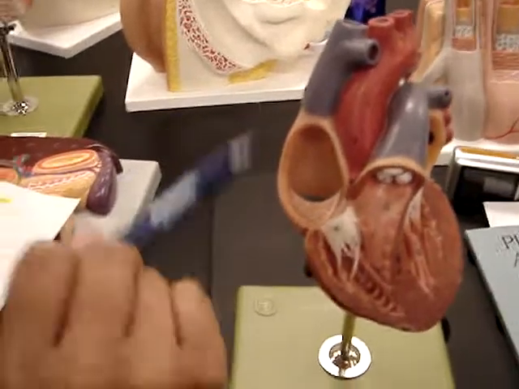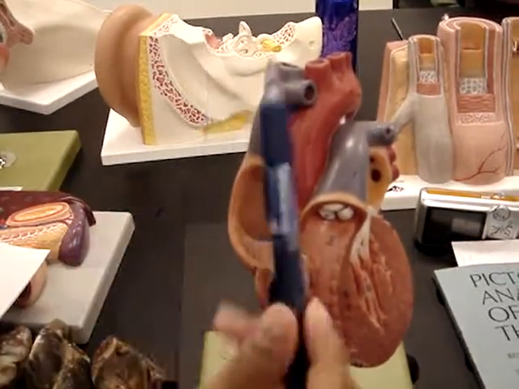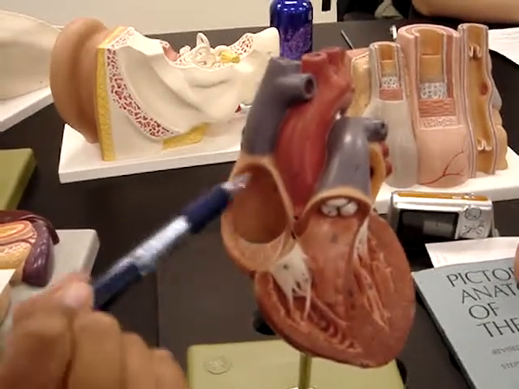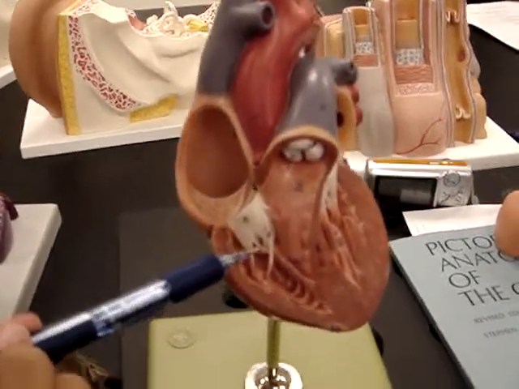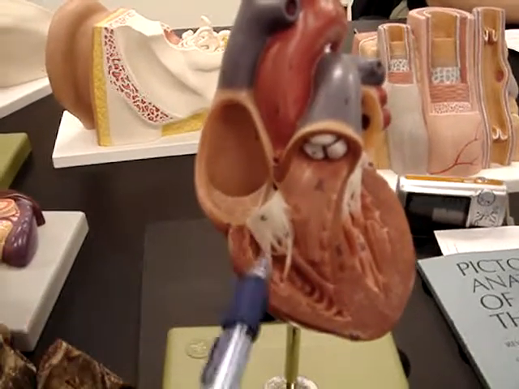Okay, so this is your inferior vena cava, superior vena cava. Then the blood travels down into the right atrium, okay? And then it goes into the tricuspid. The tricuspid is always on your right side, so you know it's right.